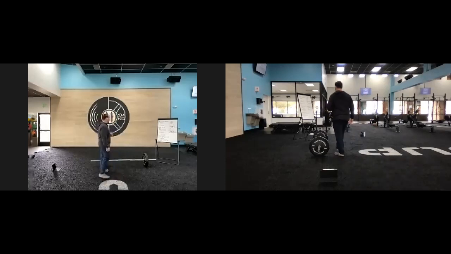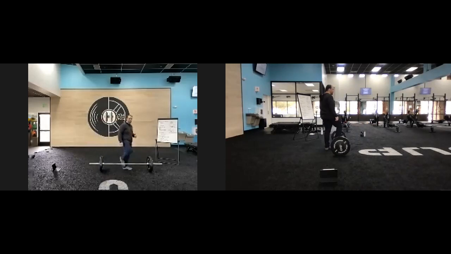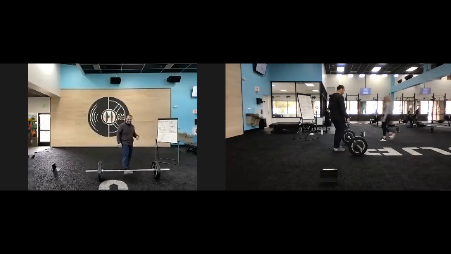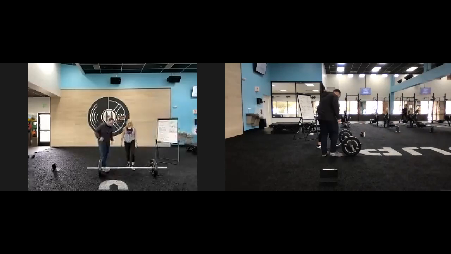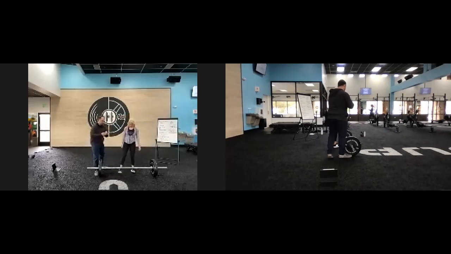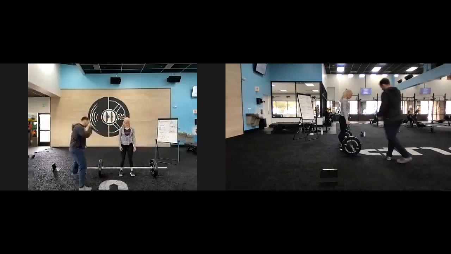So let's go ahead and have Kalika come back, because she's super strong and she's going to deadlift this 135. Perfect. So we're just going to go over the setup first. So I'll get out of the way again.